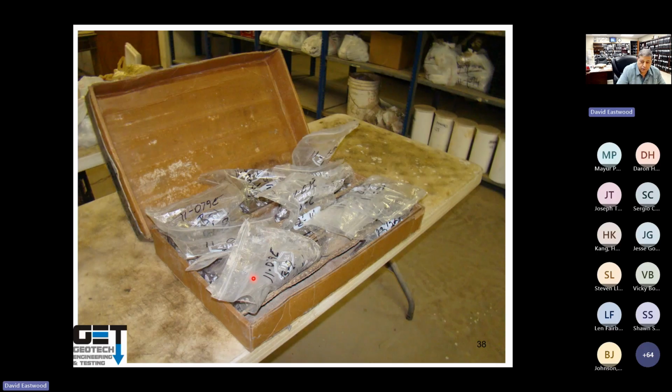We try to test it in 14 days. Otherwise, you lose the moisture and the soil gets hard, and so you don't get proper test results.